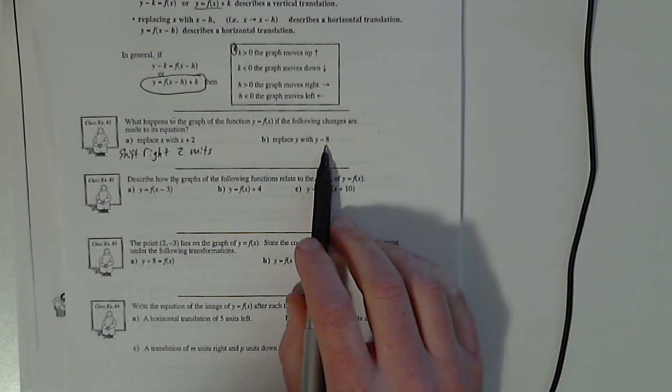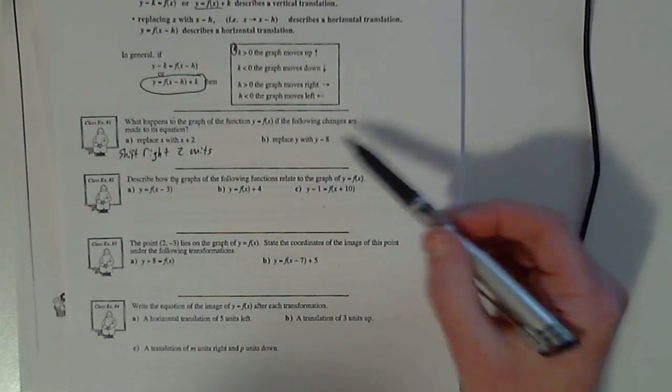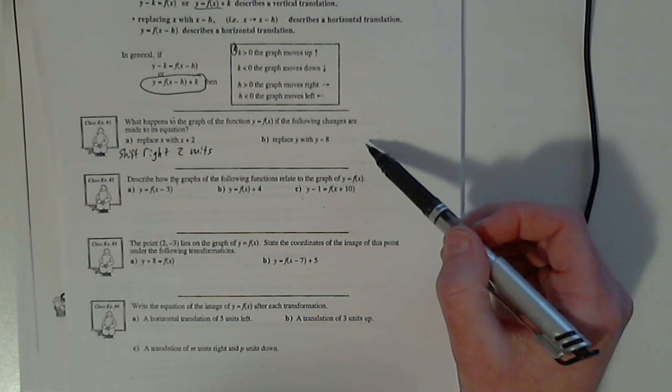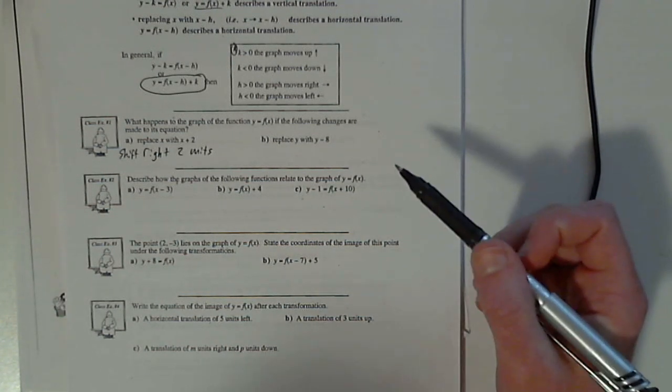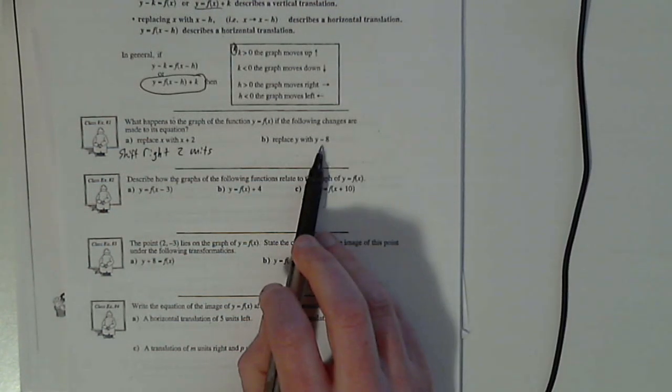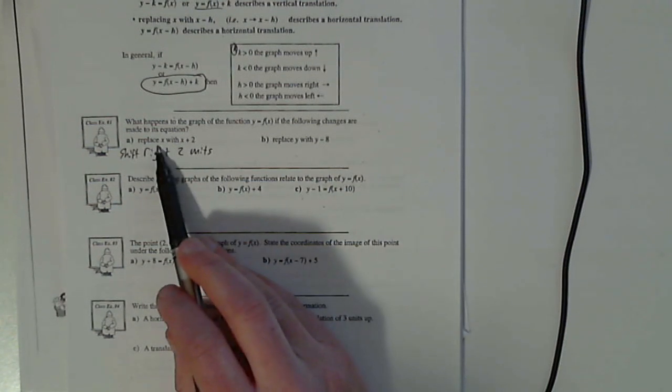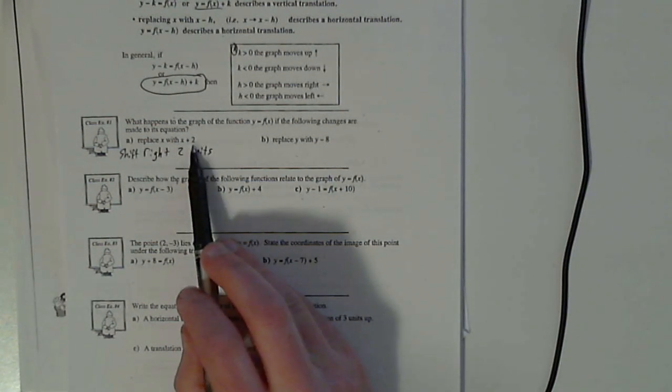Replace y with y minus 8. So in my head, I always do it the one way. So that means the 8 goes to the other side. So you're adding 8, really. If you want to actually get used to it this way, then you have to think of it backwards this way, just like the other one too. Oh wait, replace x with x plus 2. That's actually 2 units left.